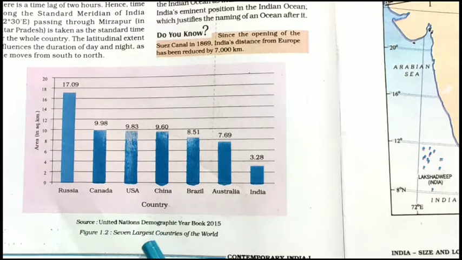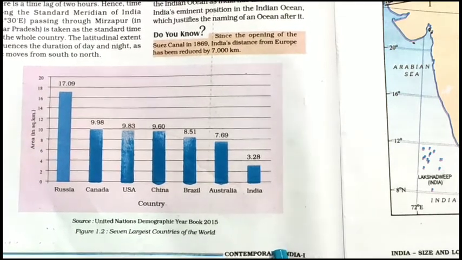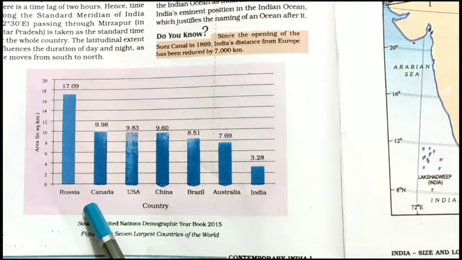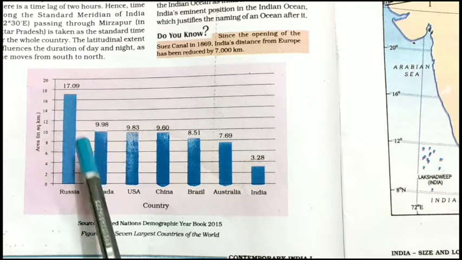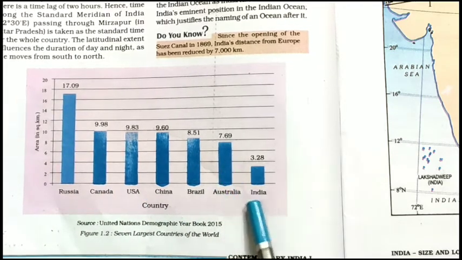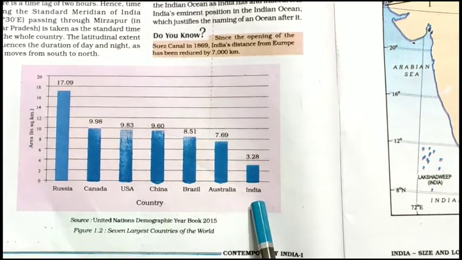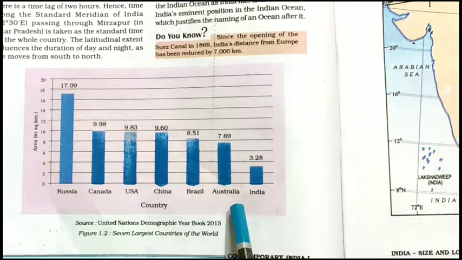In figure 1.2, countries are ranked according to their size of the land. Here you can see that Russia has the largest area, which makes it the largest country in the world. And India is the 7th largest country after Russia, Canada, USA, China, Brazil, and Australia.